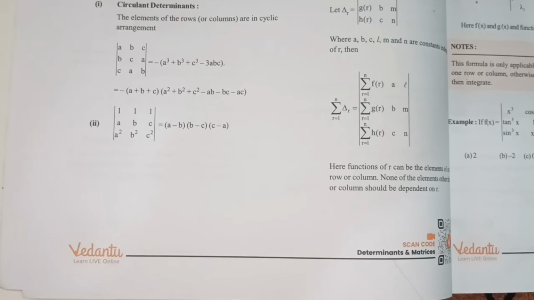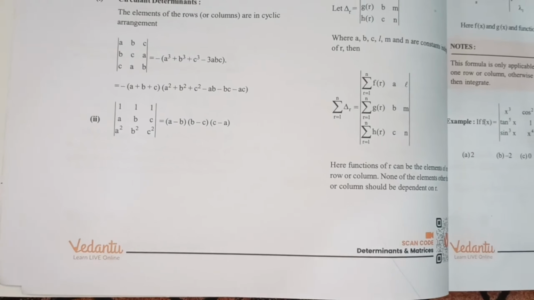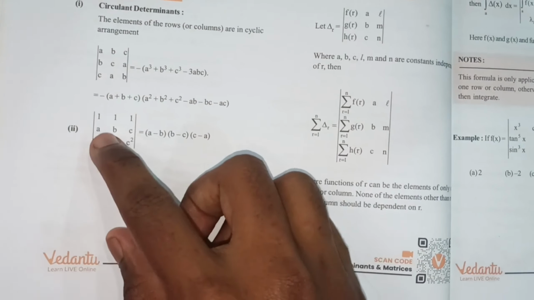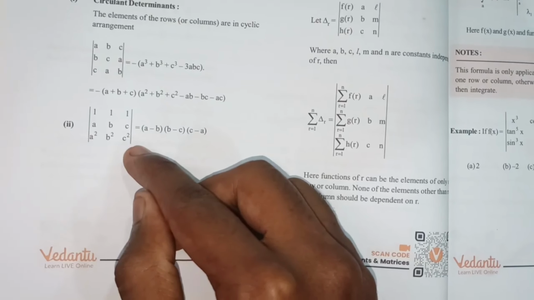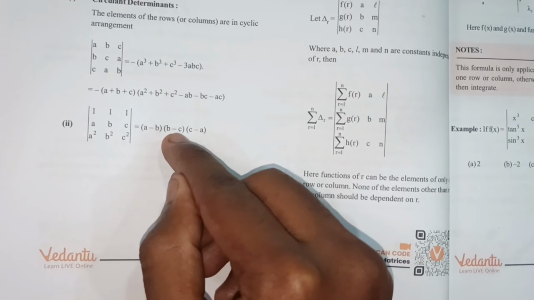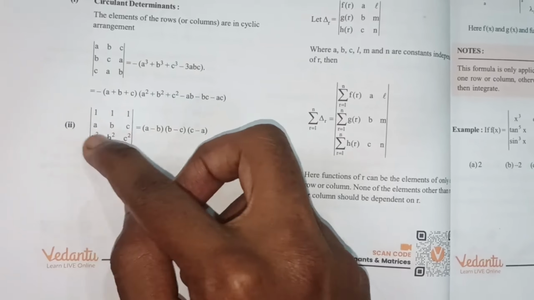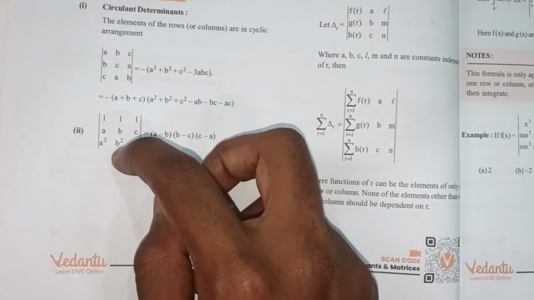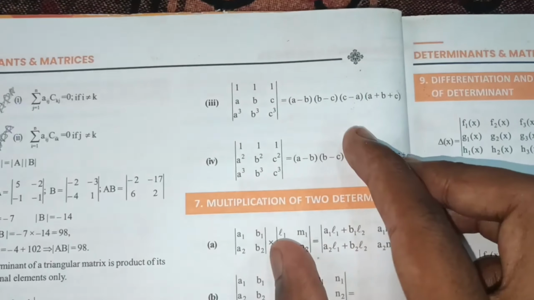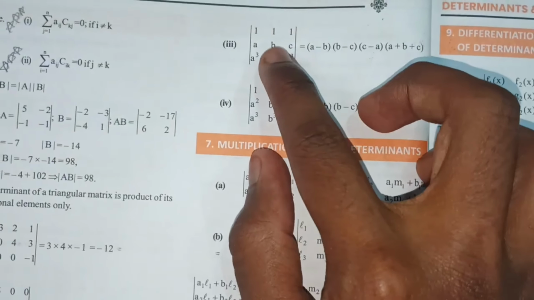So next, it is a common property: 1 1 1, A B C, A square B square C square, equals A minus B into B minus C into C minus A. So if this is there, you can directly write it in the determinant form. So here next we should find this value.